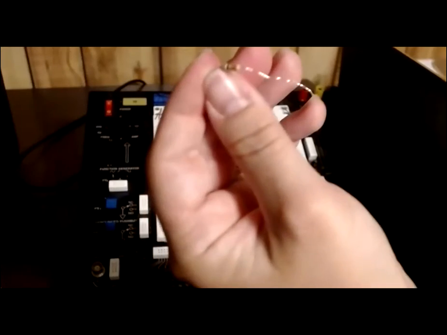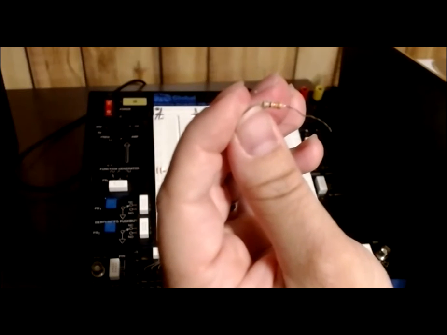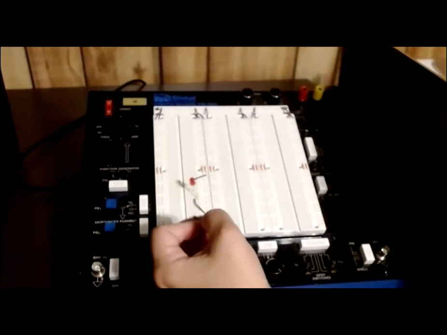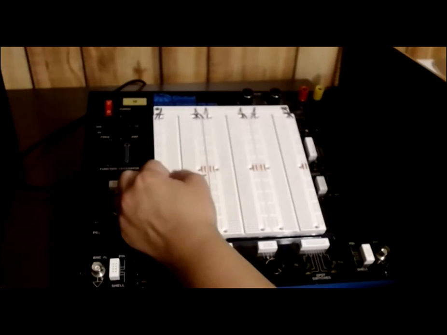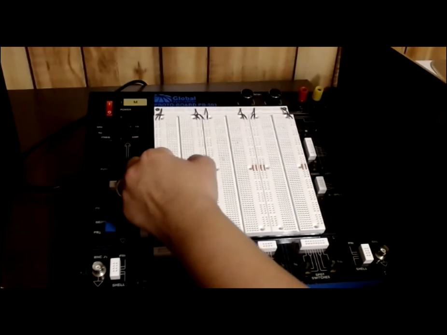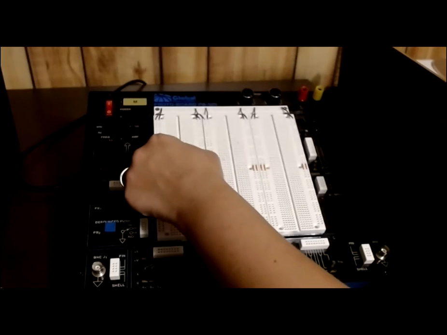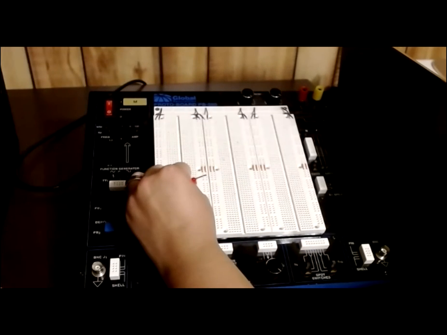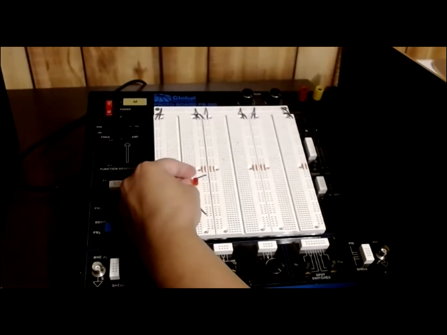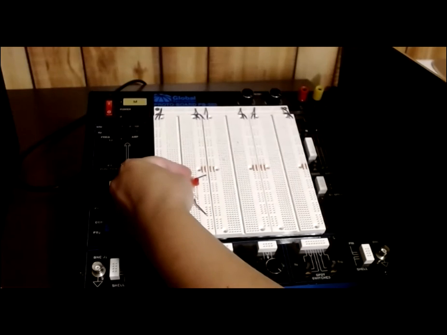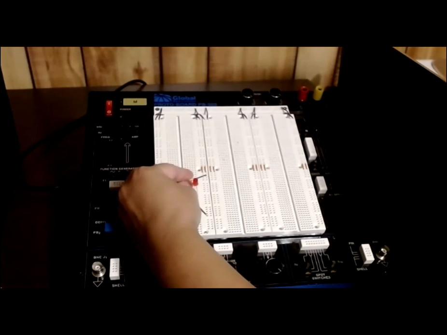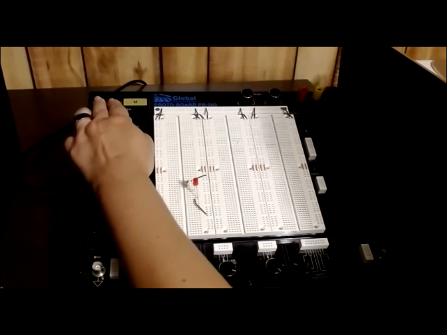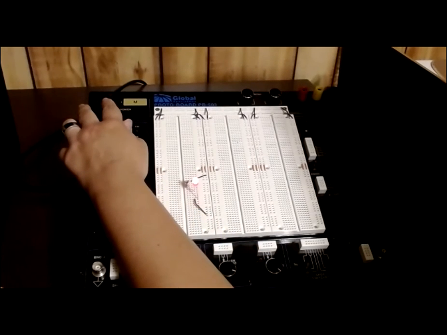The resistor should look like this. It may or may not have the same colors on it, depending on which version you were provided with. So assuming that all of your connections are secure, when we turn on the breadboard, the LED lights up.